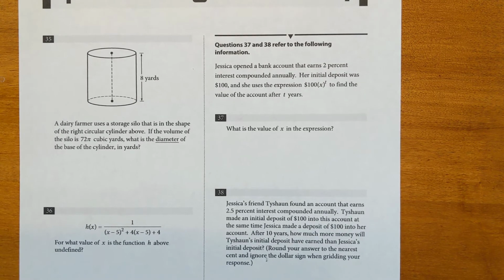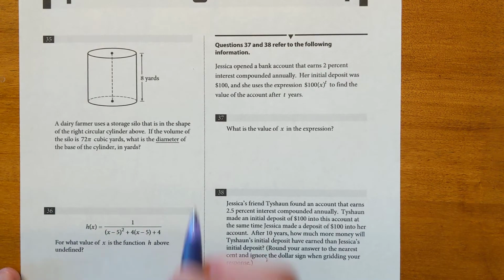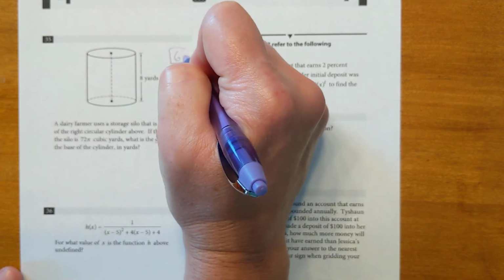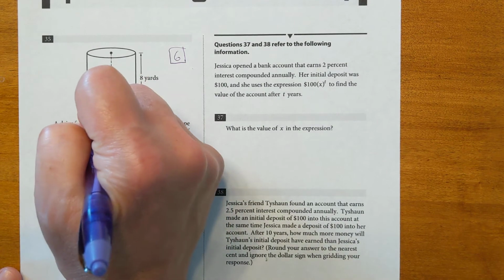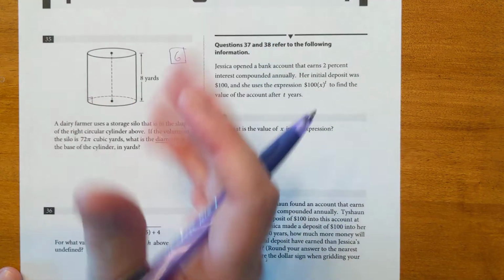Number 35. A dairy farmer uses a storage silo that is in the shape of a right cylinder above. If the volume of the silo is 72 pi cubic yards, what is the diameter of the base of the cylinder in yards? Okay, the answer here is 6. They give you the formula on the SAT test for a cylinder. It's a right cylinder, meaning it makes a right angle. It doesn't come to a point and it's not oblique.